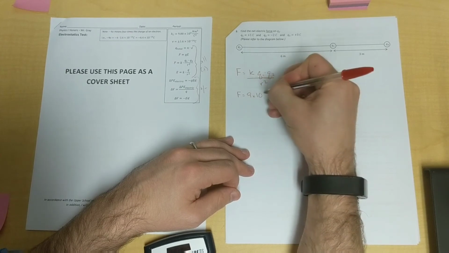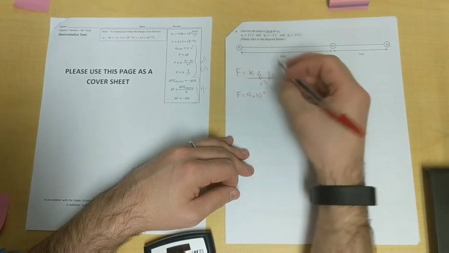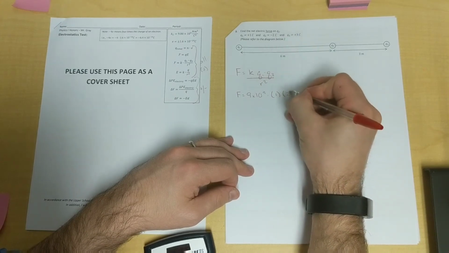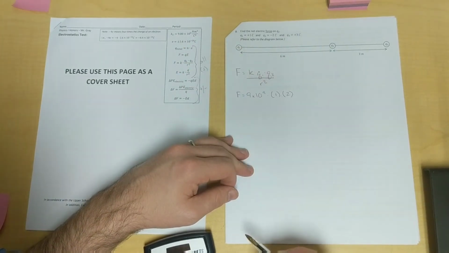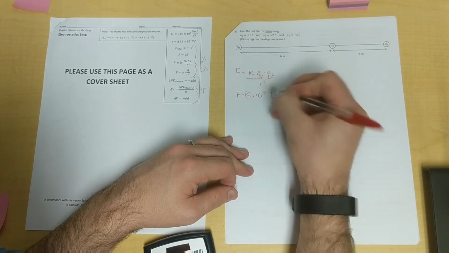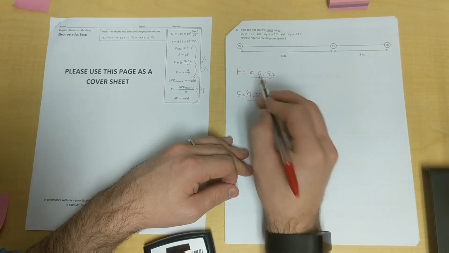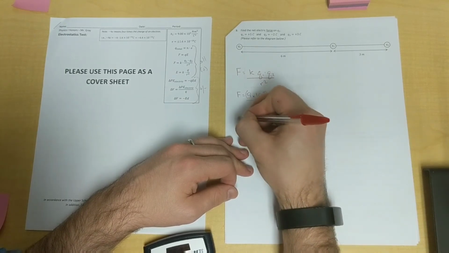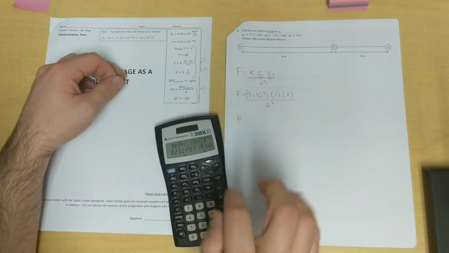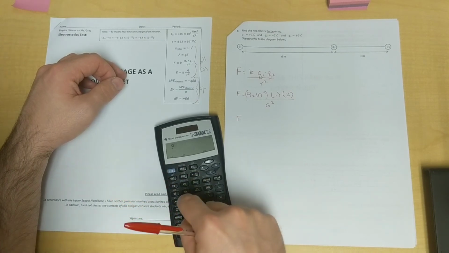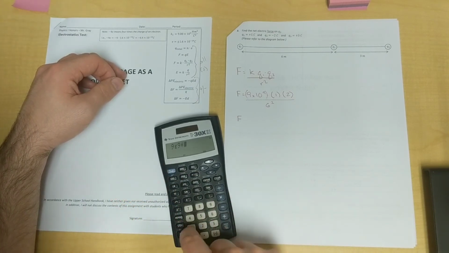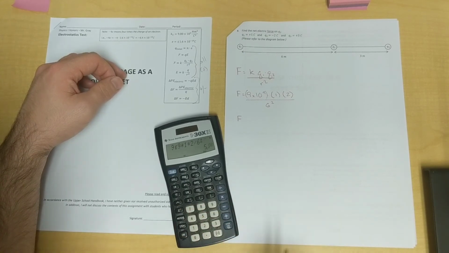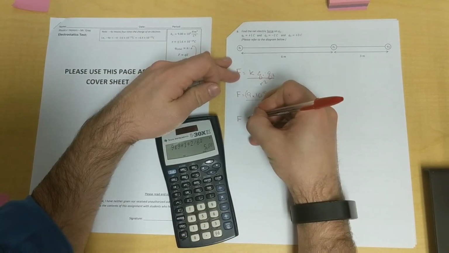9 times 10 to the 9th is K. Q1 is just 1. Q2 is 2. Again, we're just going to plug in all these numbers as positive and not worry about our positive negative signs right now. We need to divide it by the distance squared, which is 6 squared. So let's do that. 9 times 10 to the 9th times 1 times 2 divided by 6 squared. It's 5 times 10 to the 8th.